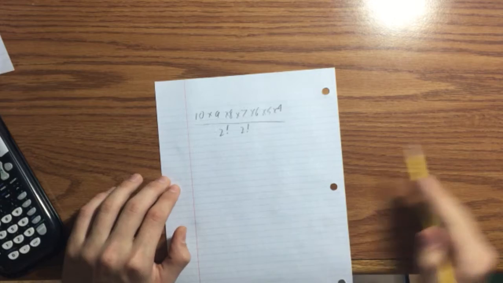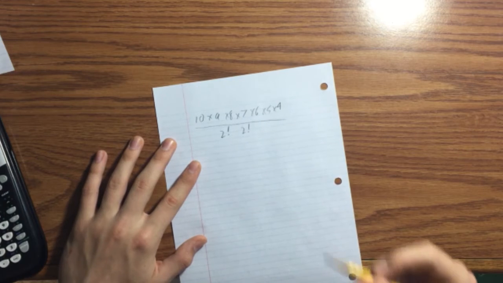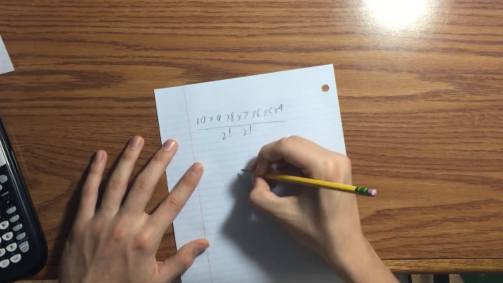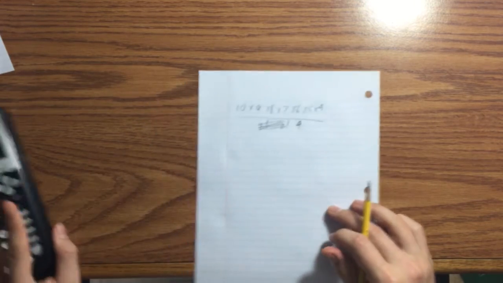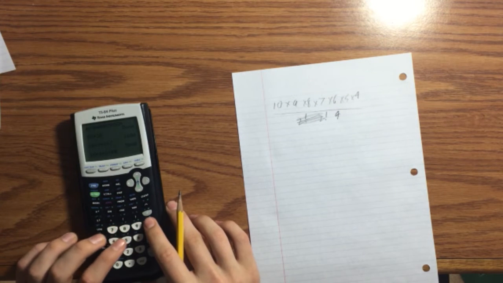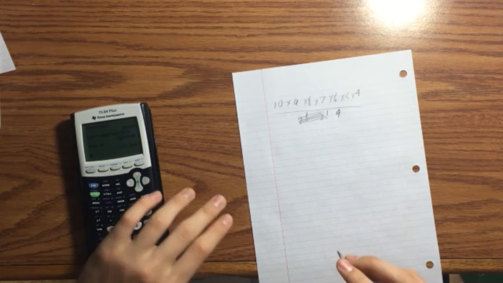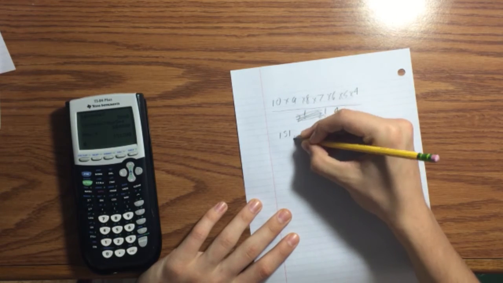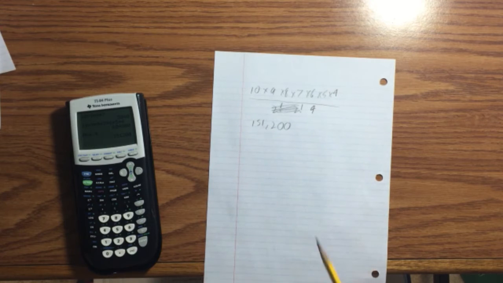Now, unfortunately, like I said, we're going to have to simplify this manually. It's pretty easy, though, because 2 factorial is just 2 times 1, which is just 2. So 2 times 2 in this case would just be 4. So we can just scribble these out and put a 4 here, because that's what that equals. And now if we take out the old calculator and type in 10 times 9 times 8 times 7 times 6 times 5 times 4, and divide the answer by 4, we get 151,200. So the total ways we can rearrange the word connection are 151,200. We can do it again with another word.